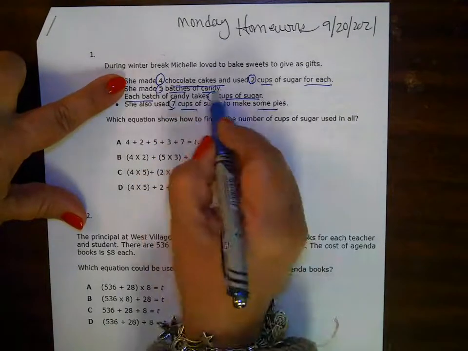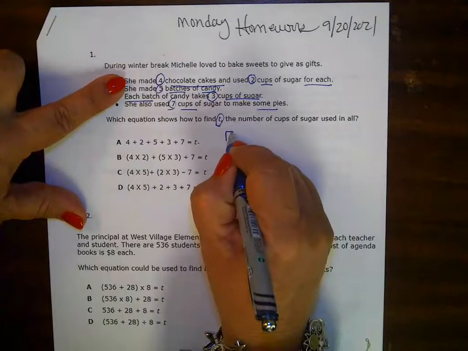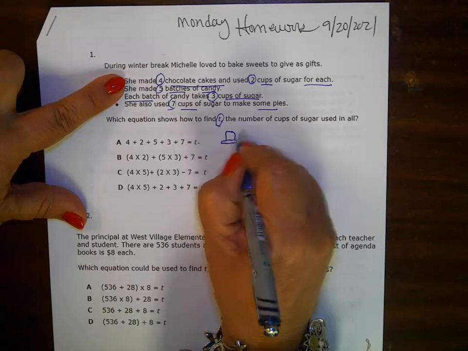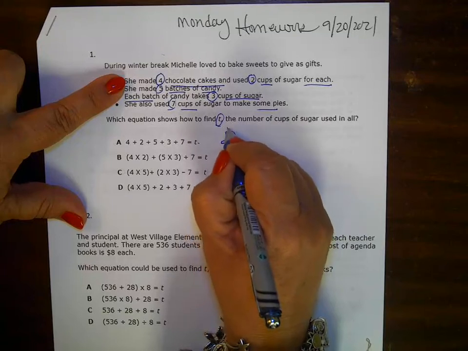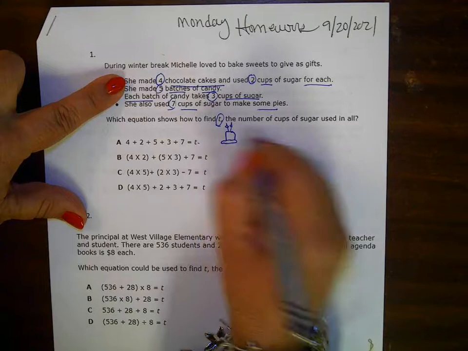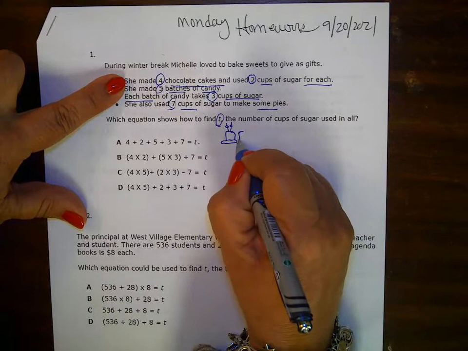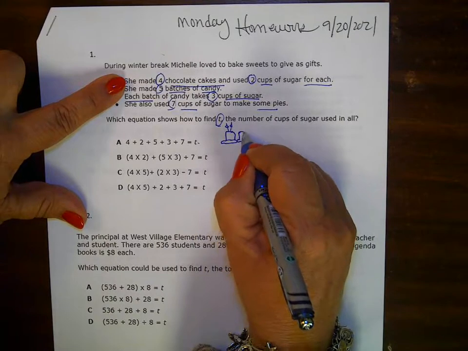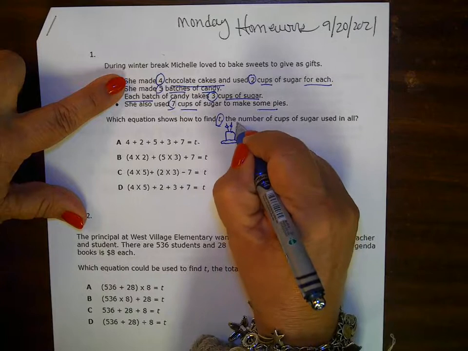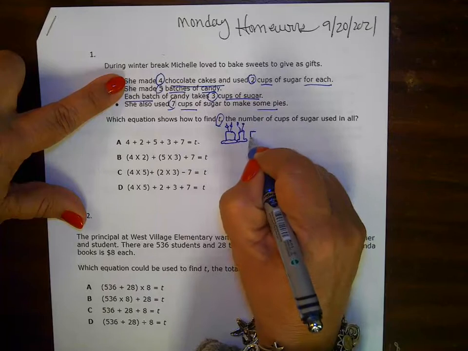I know that she had 4 chocolate cakes. So I'm going to draw out, I put little candles on here, right? Looks like the flame. That's 1 chocolate cake. 2 chocolate cakes. It doesn't really look like a chocolate cake, but I'm going to make it work. 3.